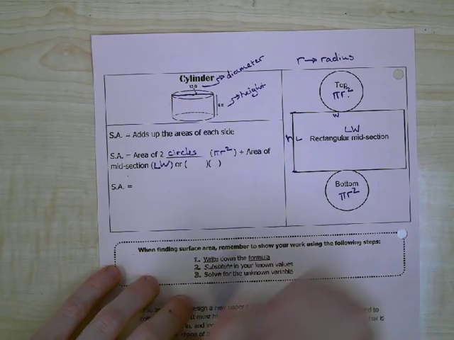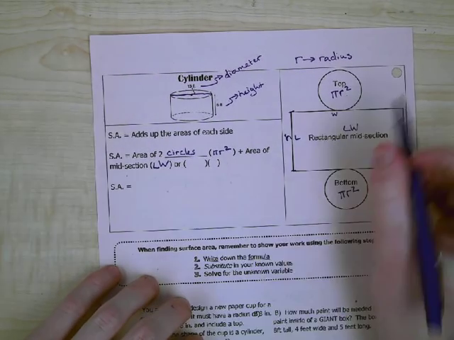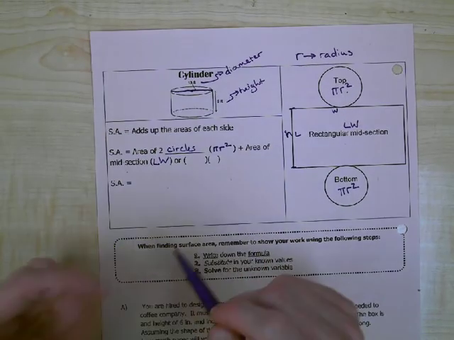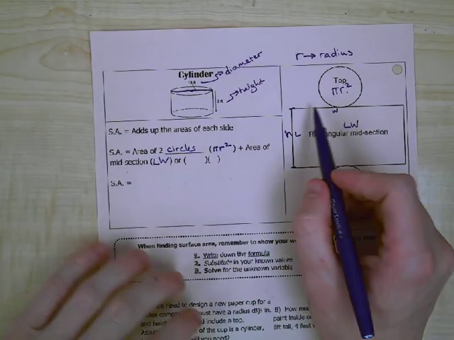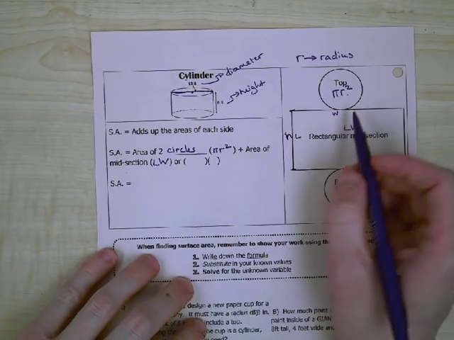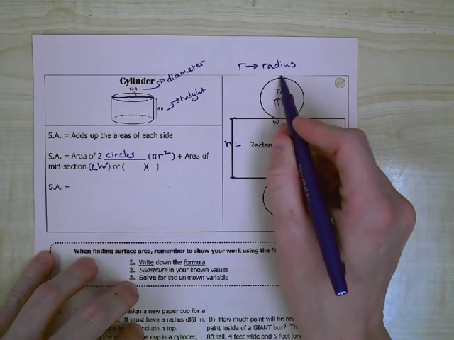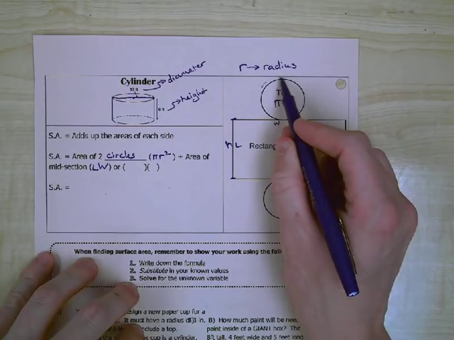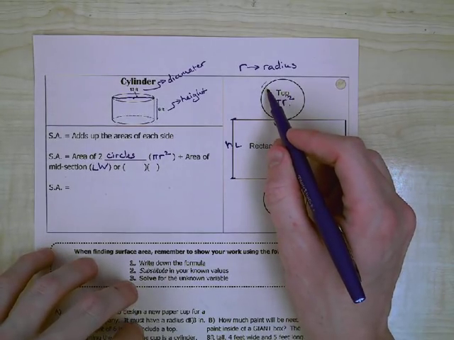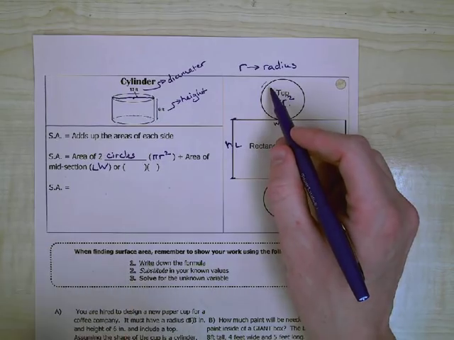I'm not really sure. Well, the good news is that if you remember, when this was a cylinder, this rectangle wrapped all the way around this circle. That's important because we have a special name for all the way around a circle. The perimeter of a circle is also known as the circumference.